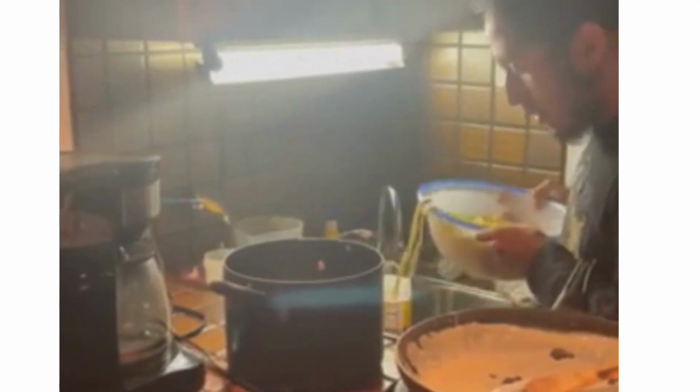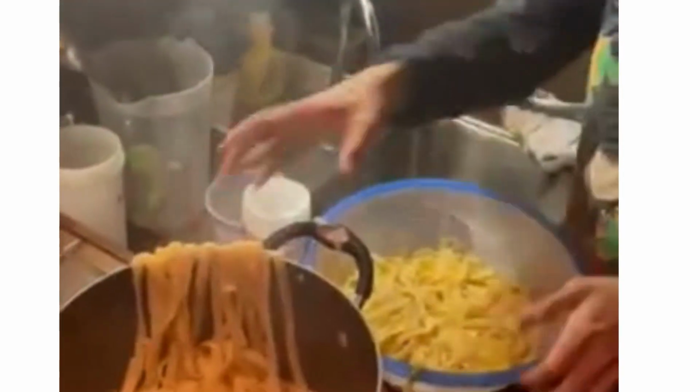Alright, I'm back. So now we're going to mix everything together. We have our protein, which is our chicken here with our sauce, and we have our pasta here, which is going to be our carbohydrates.